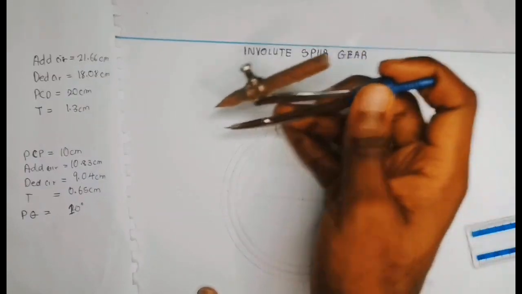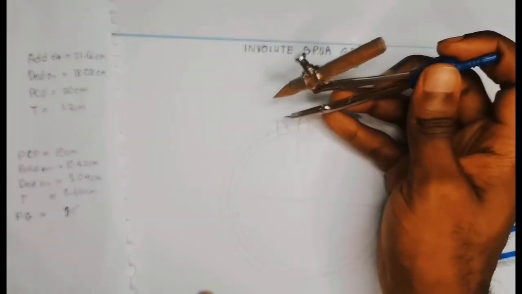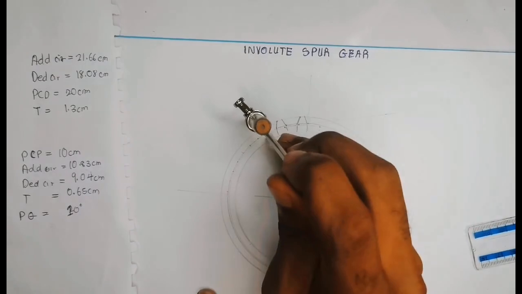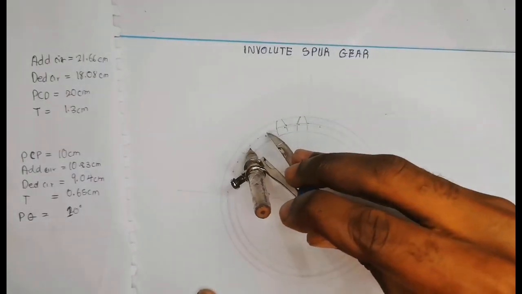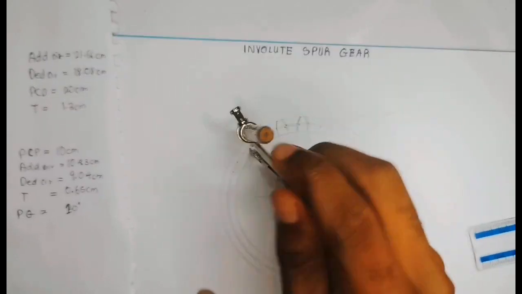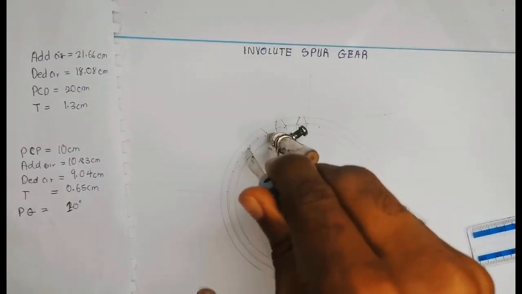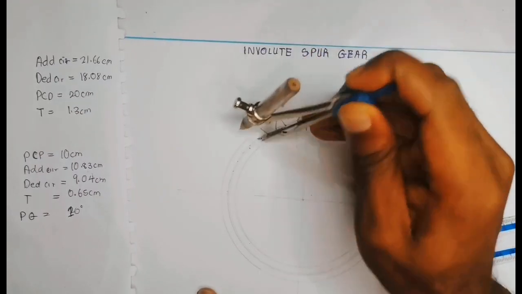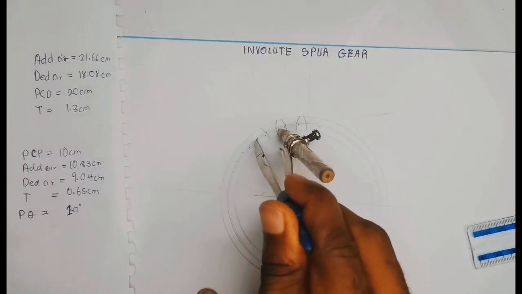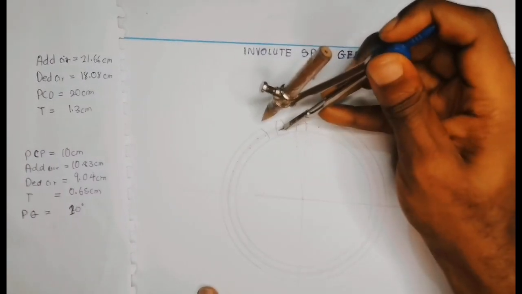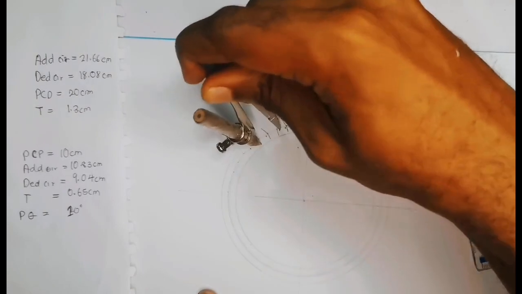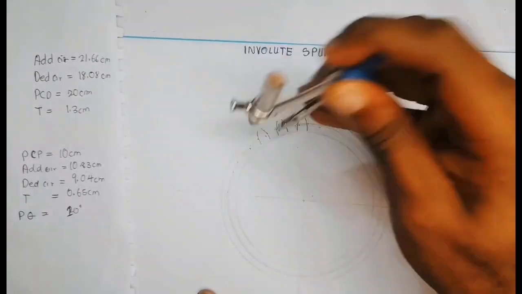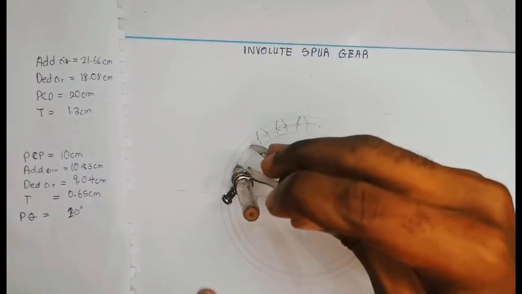We are going to be doing the same thing for the rest of the teeth. So move to the next, cut at the basic circle, pin back here, draw an arc. Come here, cut the basic circle, pin back here, draw an arc. Same thing over here.